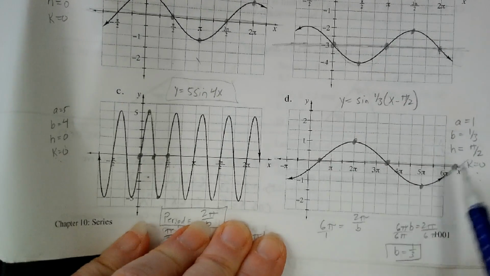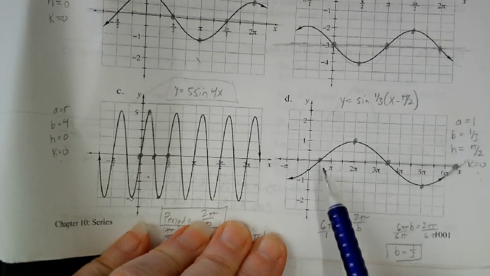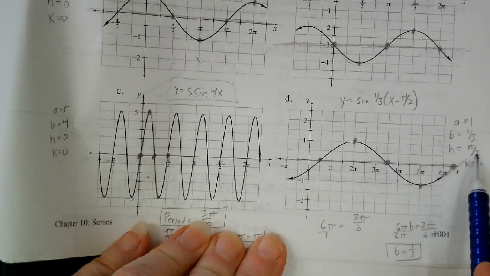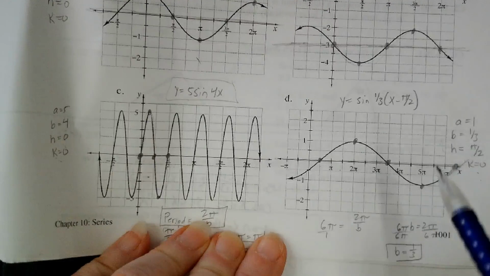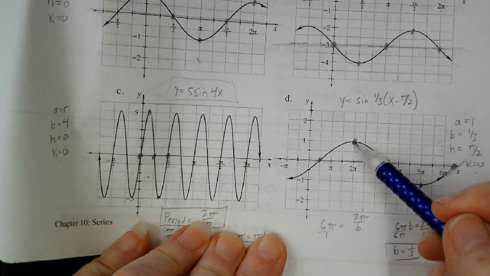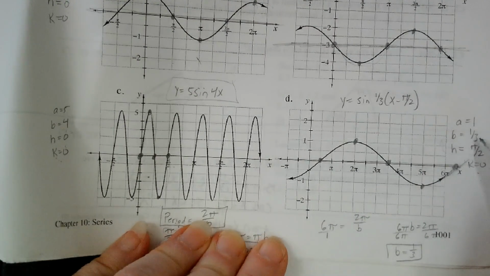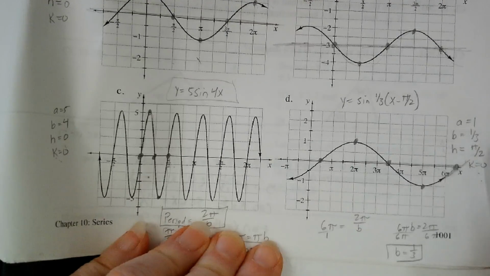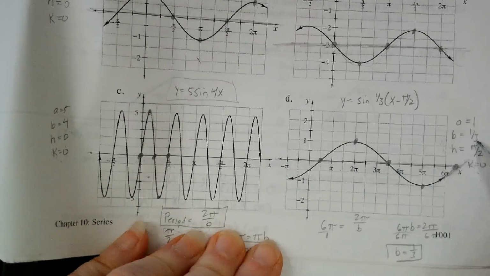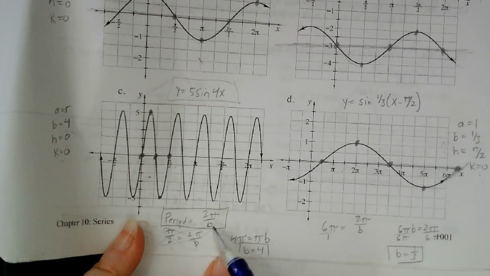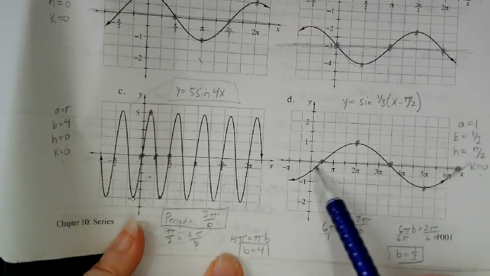That's my locator point. It is moved to the right by pi over 2. So that's why I said h is pi over 2. And I see a, when I go up by 1 and down by 1. So a is 1. So the only hard part would be finding b. So remember, period is 2 pi divided by b. So I have to figure out what the period of this is.